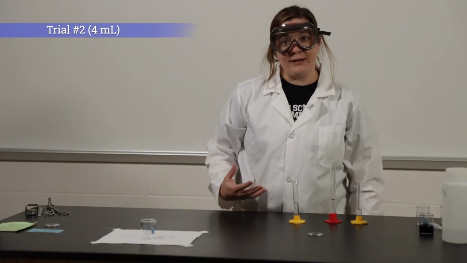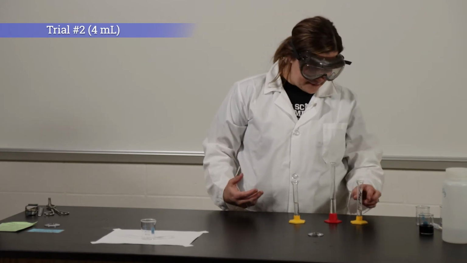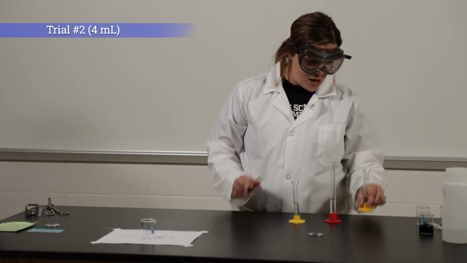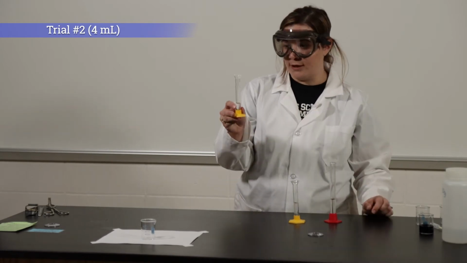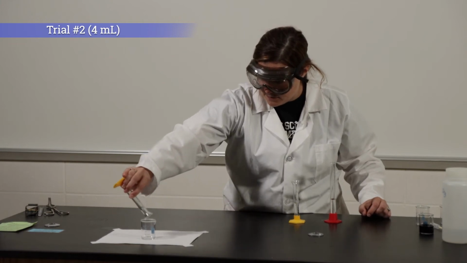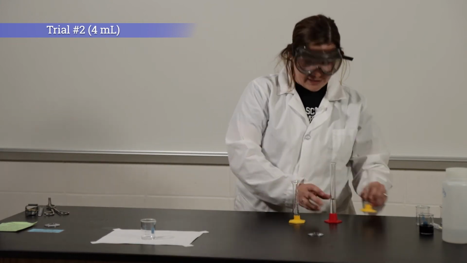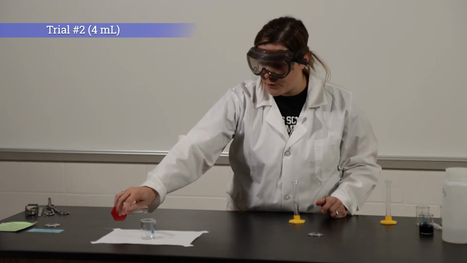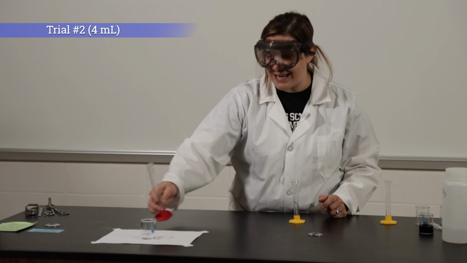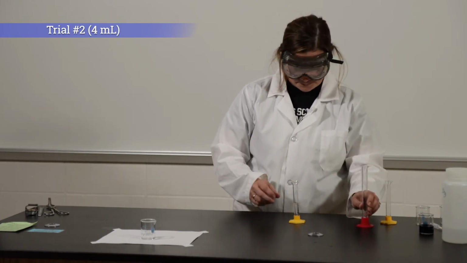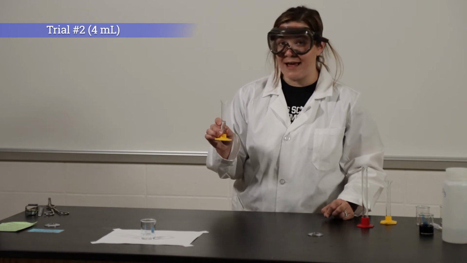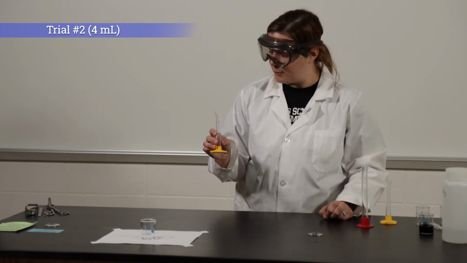For trial 2, we're going to repeat the same steps, but we are going to increase the concentration. So I'm going to add 4 milliliters of potassium iodate and dilute it with 12 milliliters of water. We're always keeping our volume constant at 16 milliliters. Again, I'm going to add solution B, and we're going to record the time that it takes for our solution to turn dark blue.